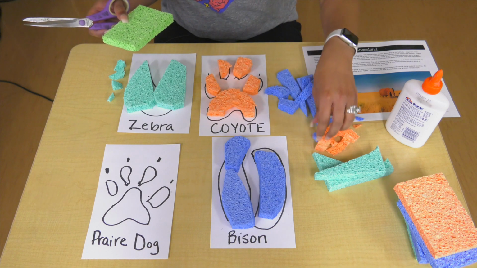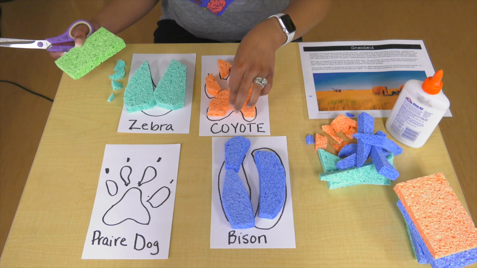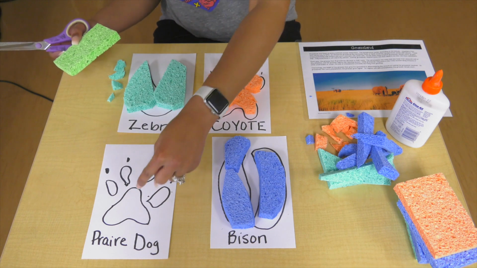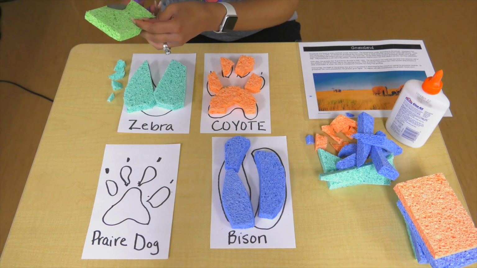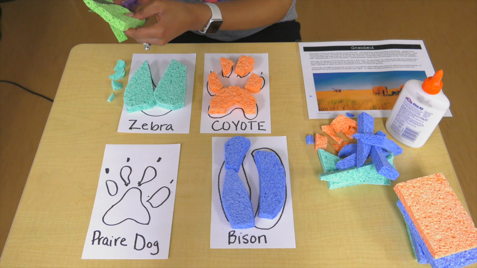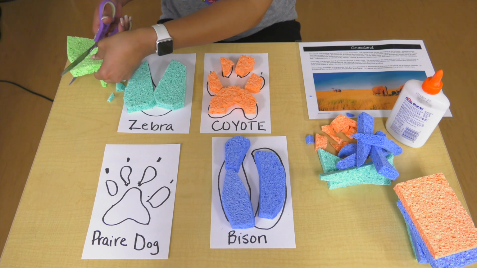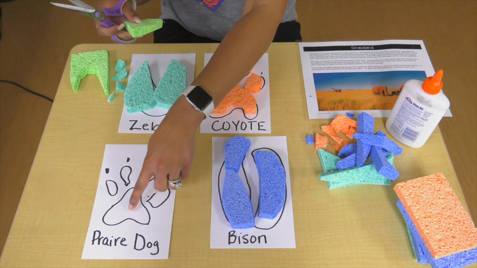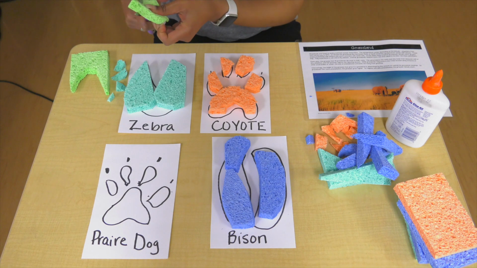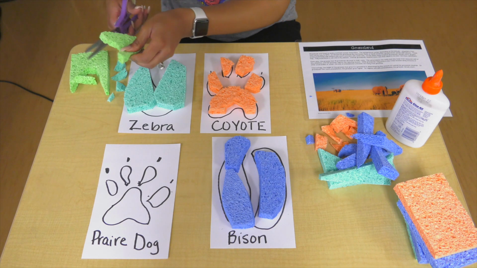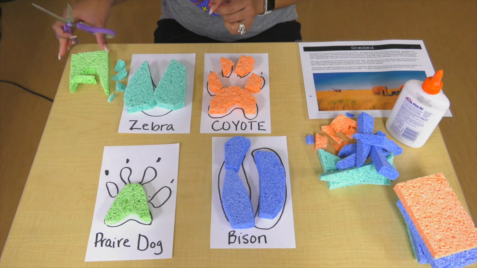It almost looks similar to a coyote. Can you see a difference? This one almost looks like a half circle. This one to me looks like a triangle. So I'm going to cut it out almost like a triangle. And then I'm going to outline at the bottom of the track. There's part of the prairie dog animal track.